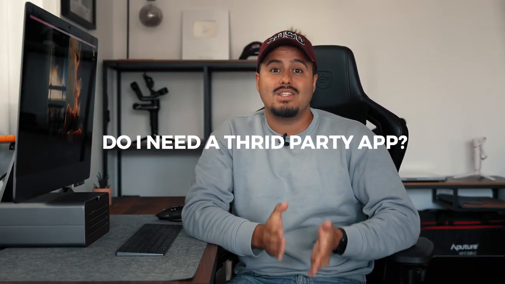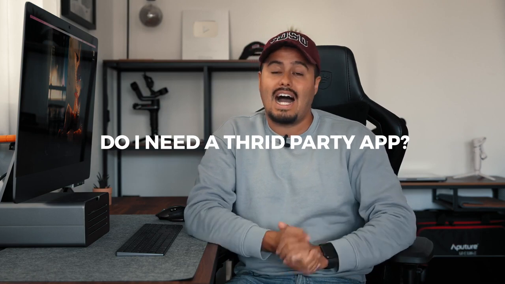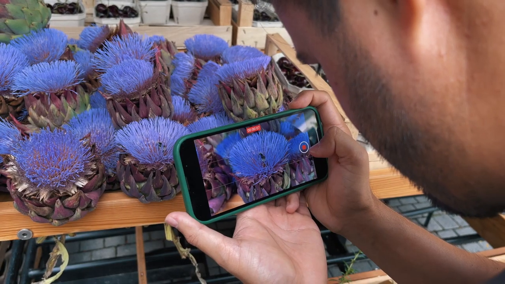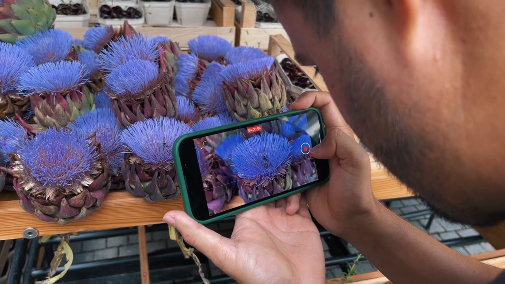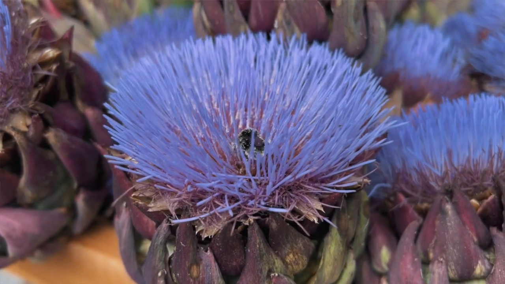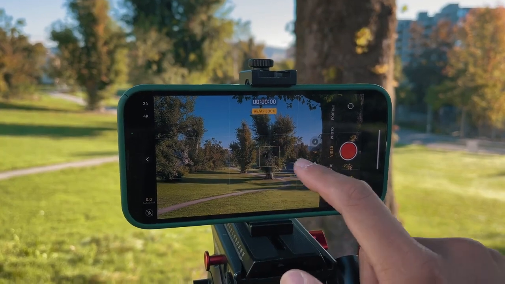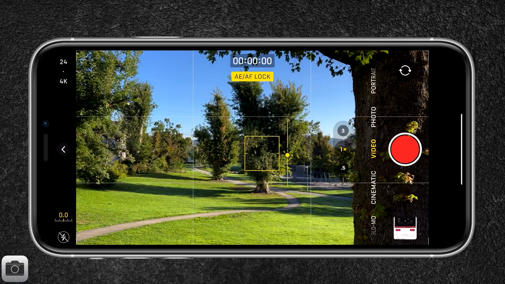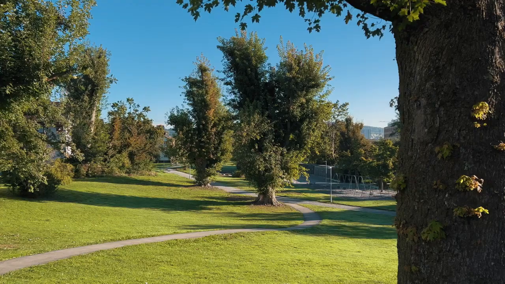Now, one of the questions I get asked a lot is, do I need to use a third-party app to shoot high-quality videos? The answer is no. The iPhone's native camera app is more than capable of shooting great videos if you know how to use it to its full potential. Now, I use it all the time for shooting quick videos and B-rolls. It is a great option for those who want to keep things simple.